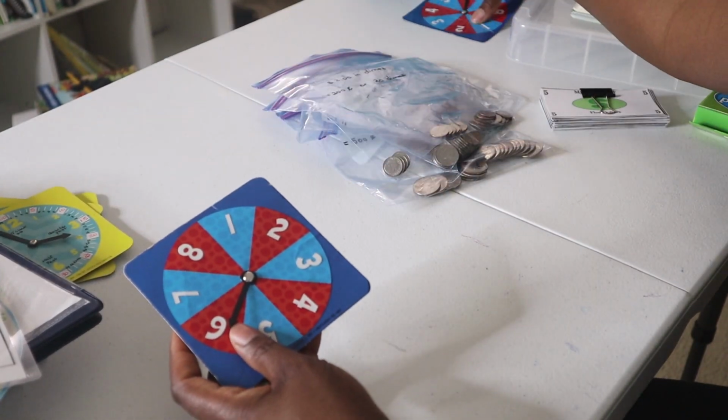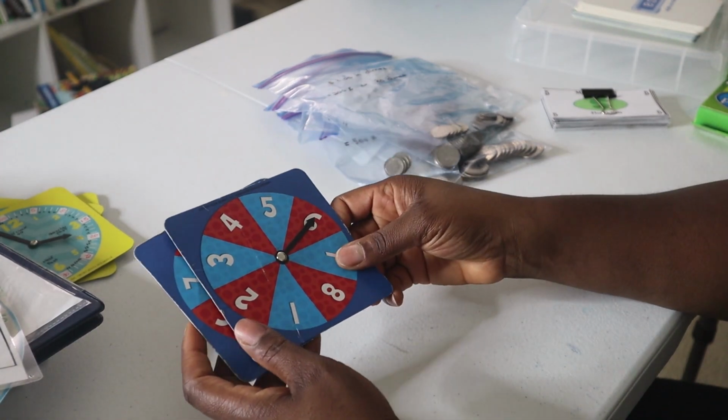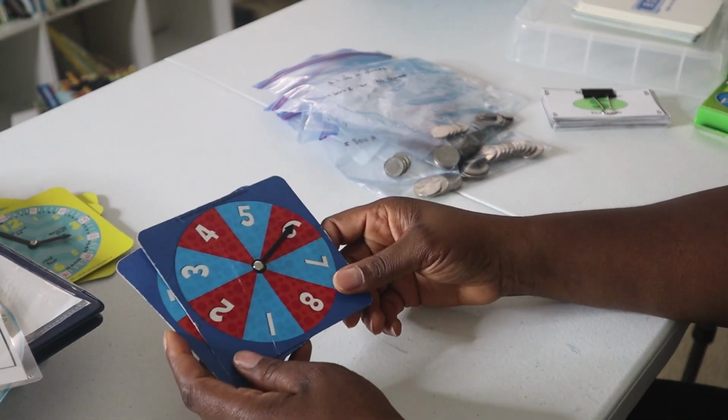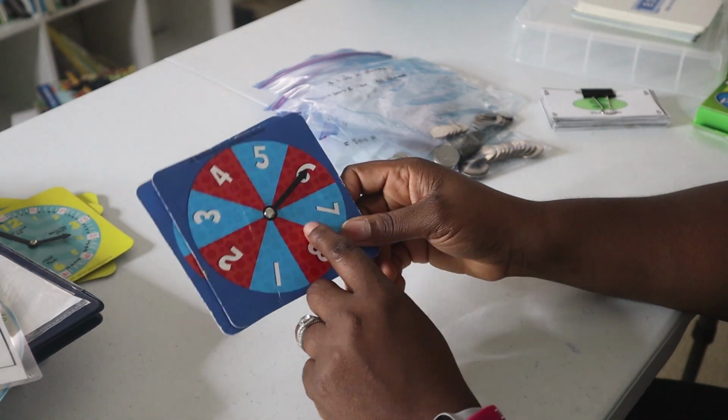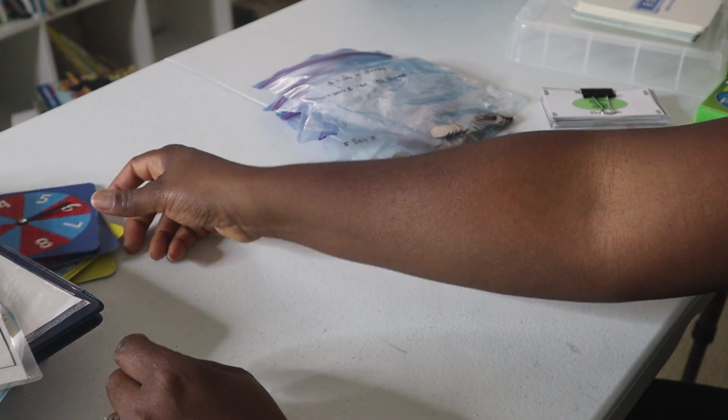Even though these are not for time, these are for my preschooler. She uses these so that she can feel as if she's taking part when we are doing time, because she does play shop with us for learning about money.